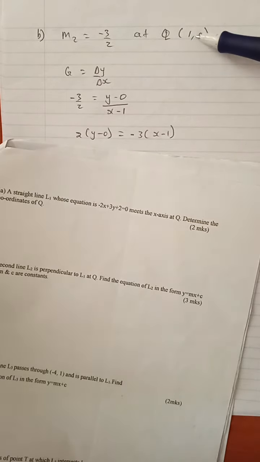At Q, we find the value of Q, which was the x-intercept, as (1, 0). So we are picking the gradient to be equal to change in y over change in x. So it becomes -3/2 = (y - 0)/(x - 1). When the gradient is negative, we can take the negative to be either for the numerator or for the denominator.